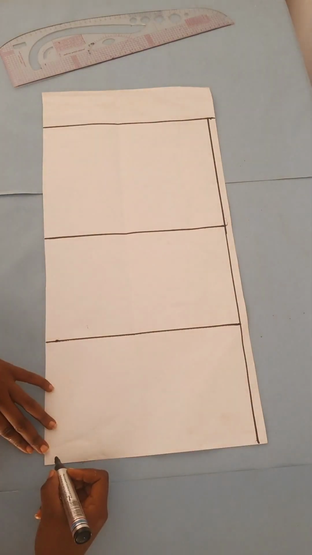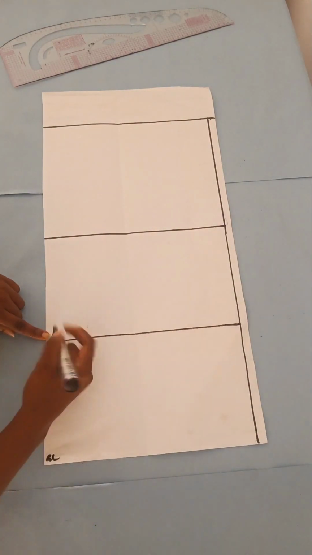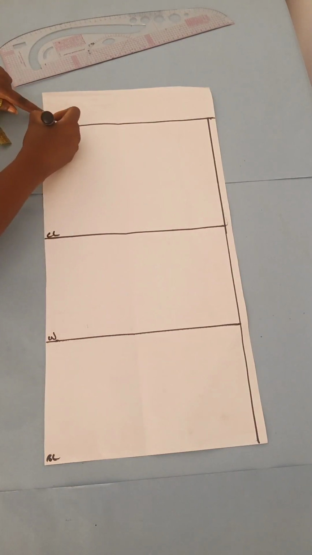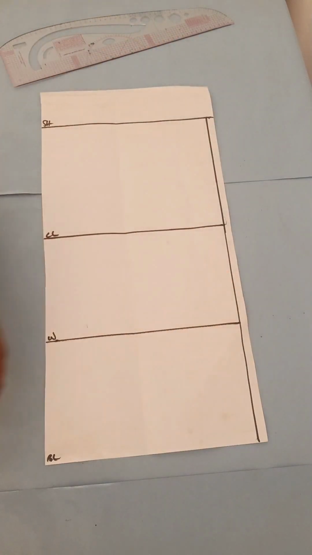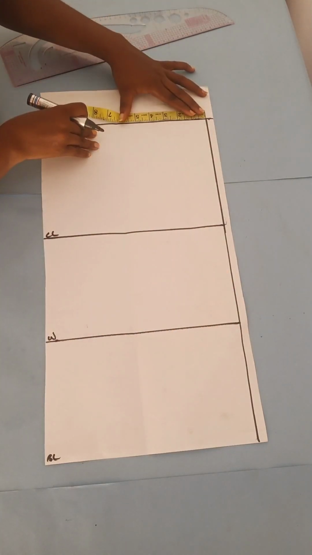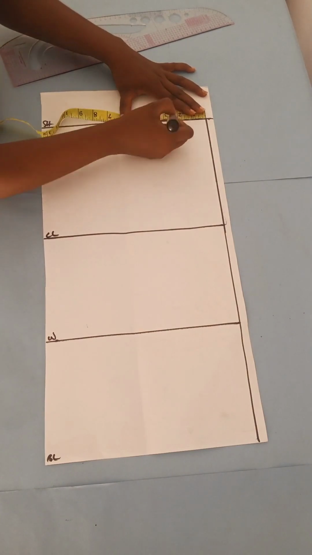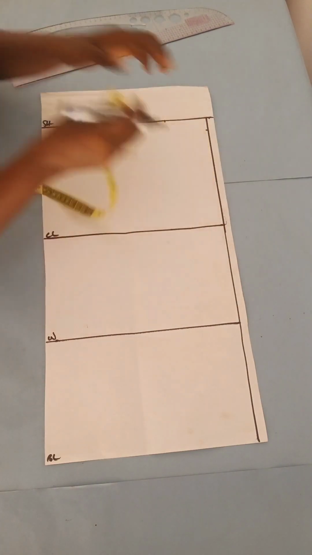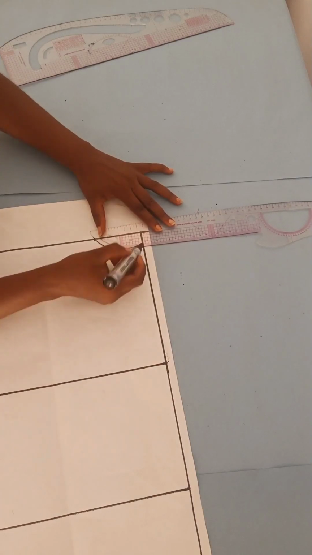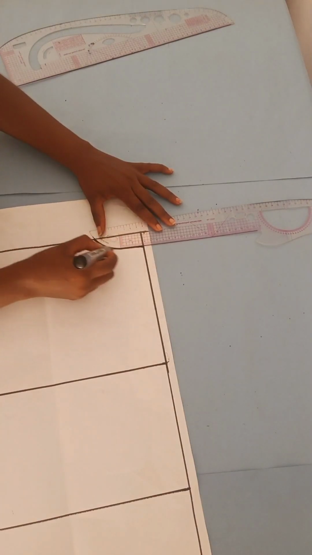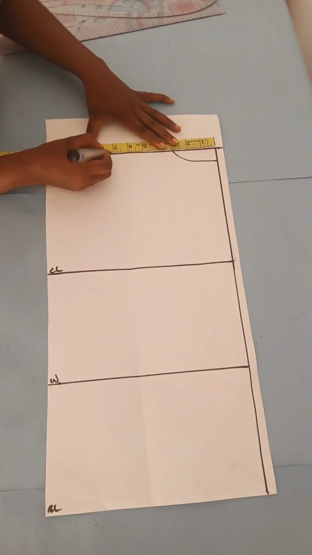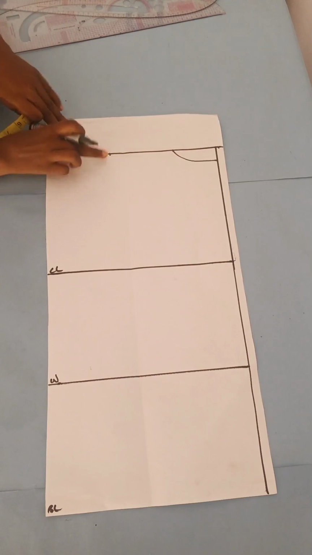Okay, let's go ahead and label this: blouse length, waistline, chest line, and shoulder. So our measurement is going to be coming from the center back. So insert a neckline of 3 by 1 inches, 3 inches for our neck width and 1 inch for our neck depth. So on our shoulder line, we're going to mark our shoulder of 7.5.